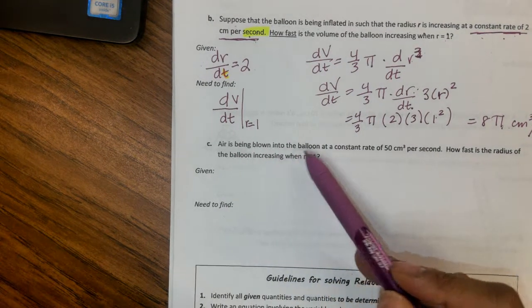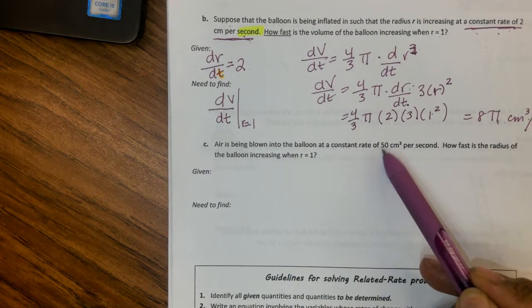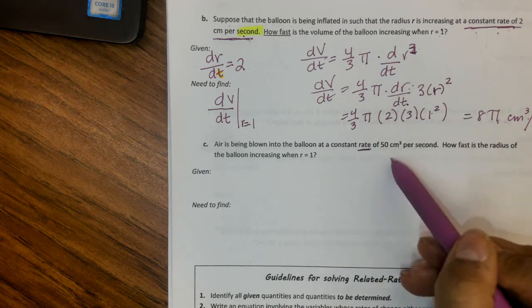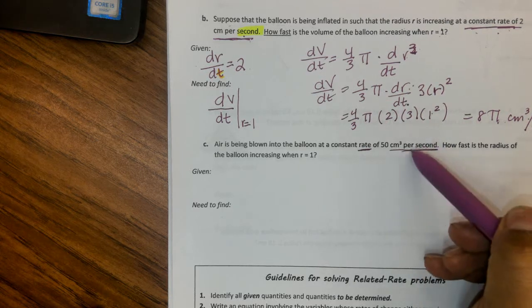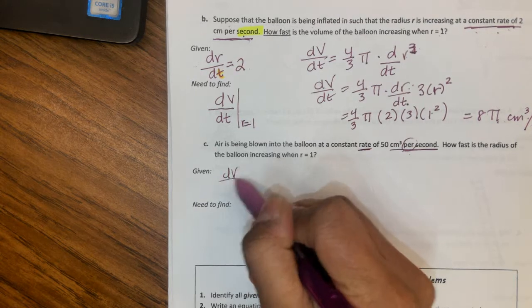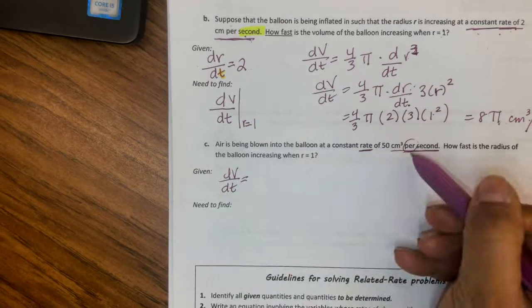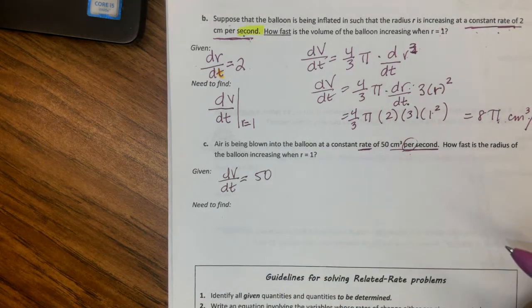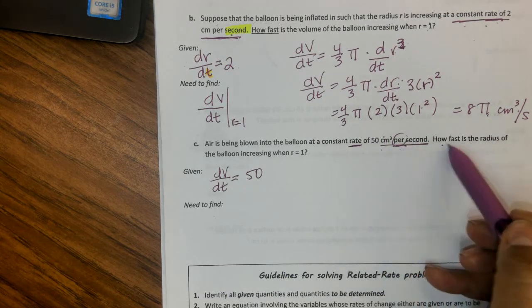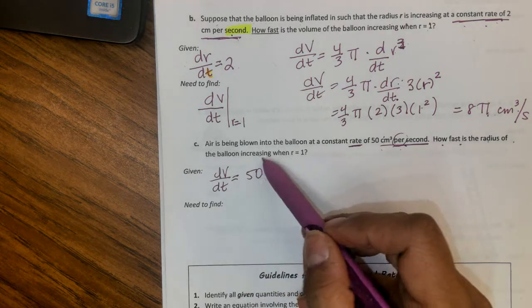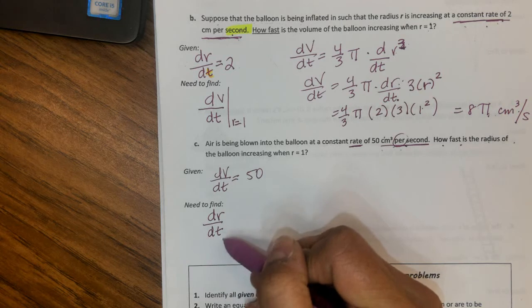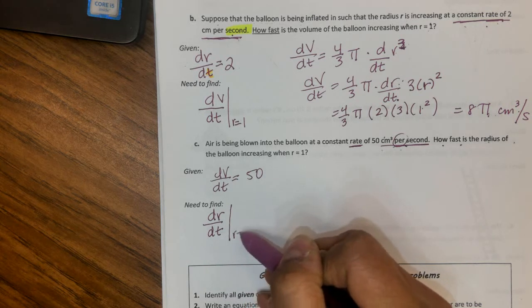Air is blown into the balloon at a constant rate of 50 centimeters cubed per second. Look, this is a rate. The units tell you, the per tells you it's a rate. This is the rate that volume is changing. So dV over dt, this is how quickly volume is changing. It's 50 centimeters cubed per second. How fast is the radius of the balloon increasing? Now they want the radius and how quickly it's changing when the radius is 1.